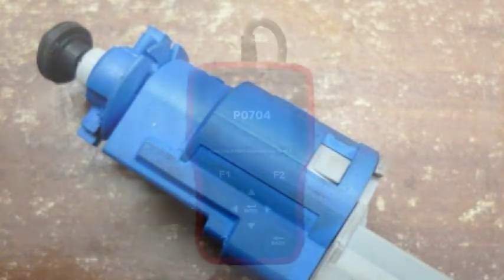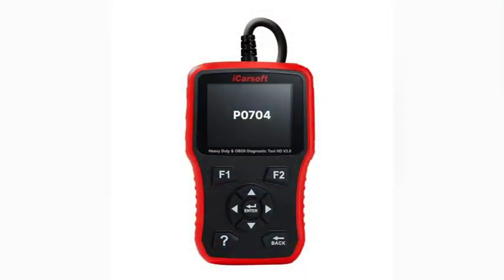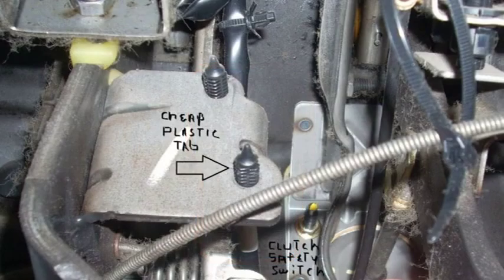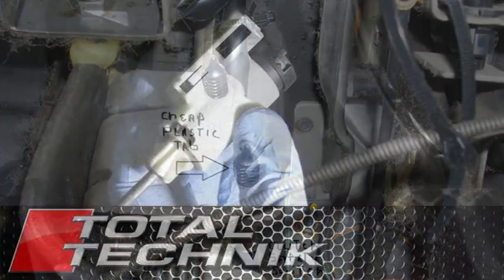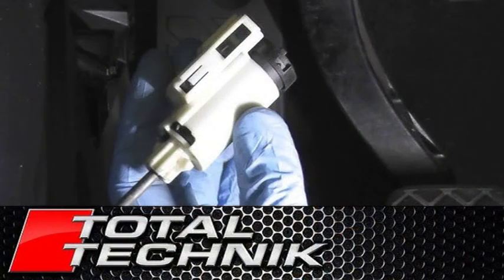A mechanic will typically diagnose code P0830 by using a scan tool to retrieve the code from the vehicle's computer. They will then visually inspect the clutch pedal switch and its wiring for any damage or corrosion. If the switch or wiring appears to be in good condition, the mechanic will test the switch using a multimeter to ensure that it is functioning properly. One common error when diagnosing code P0830 is failing to properly inspect the clutch pedal switch and its wiring. Another common error is misdiagnosing the code as being caused by a problem with the transmission control module, TCM.